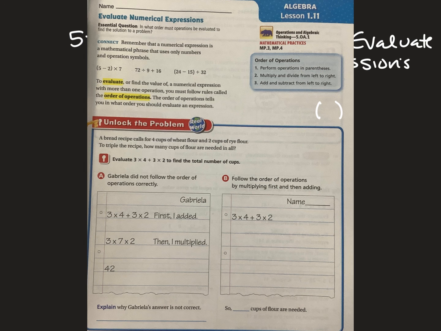Once all of those are cleared out, then we multiply and divide, whichever comes first going from left to right. And then once we've cleared all of the multiplication and division out, then we add and subtract, whatever comes first going from left to right. So it's a process, takes a few steps, but once you get the hang of it, it's like a puzzle to solve. I like doing them.